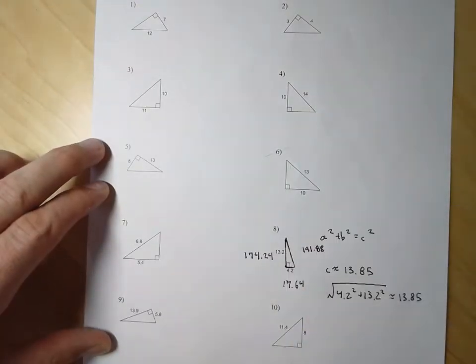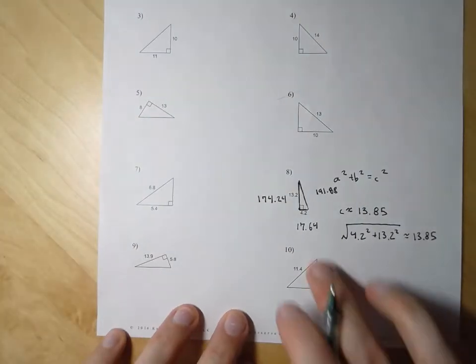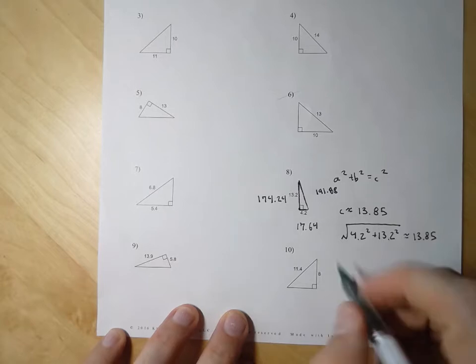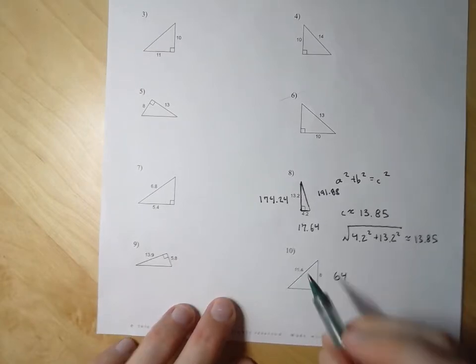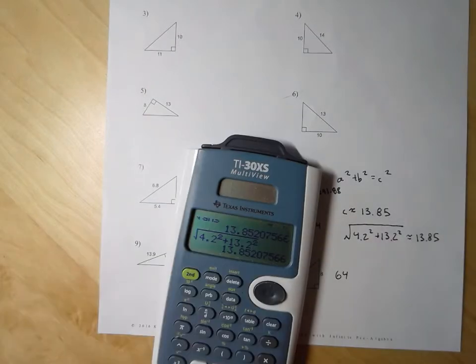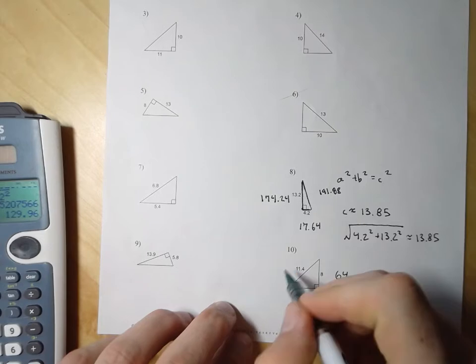So that was a missing hypotenuse problem. Let's do a missing leg problem before moving on. We know this leg is 8, so the associated area is 64. And here, 11.4, probably want to consult the calculator on that one, 129.96.